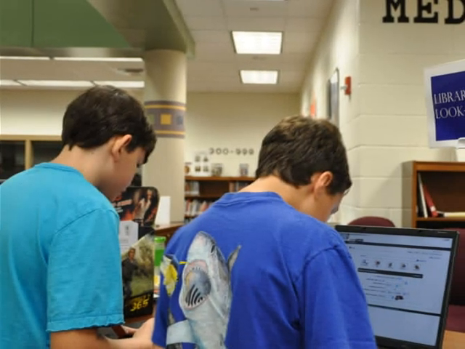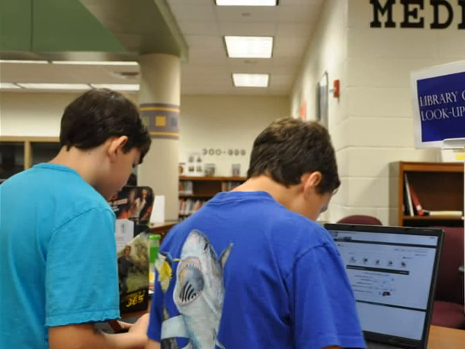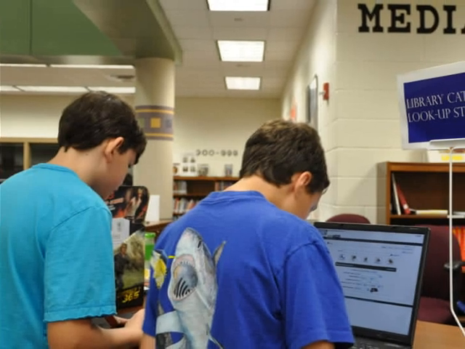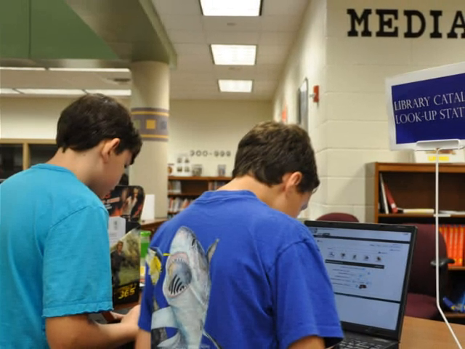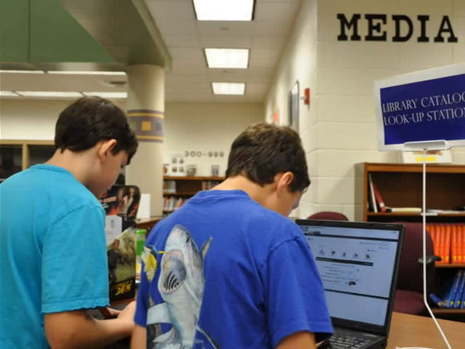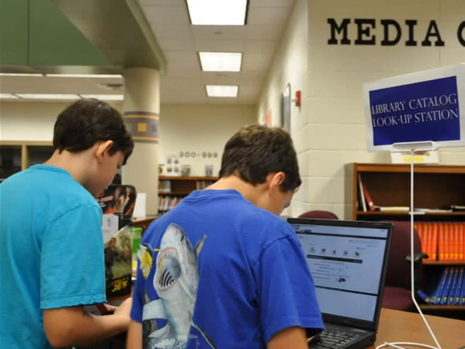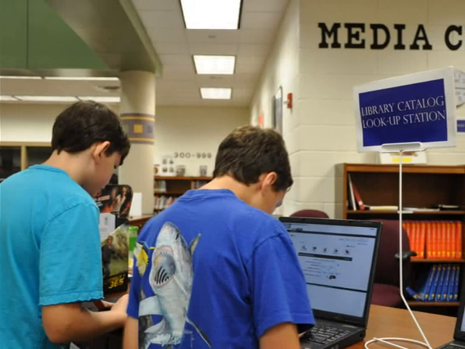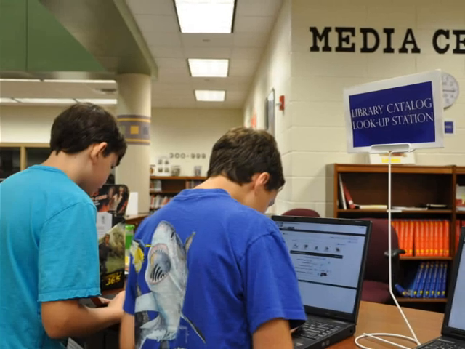Don't worry about knowing what each group in the nonfiction section represents. We have a library catalog set up to help you find what you are looking for in our media center. Also, don't forget to use the shelf markers. They are a great hint to help you get pointed in the right direction.